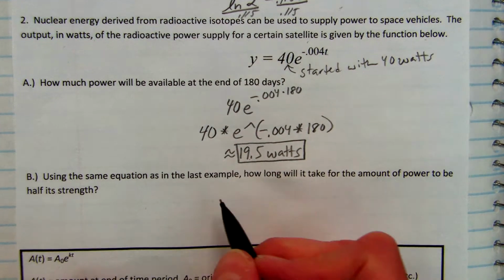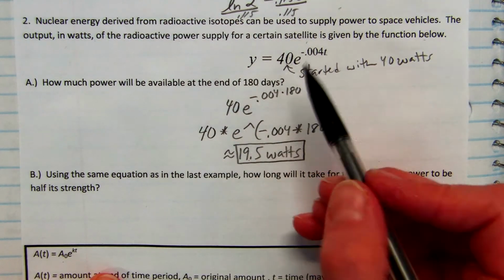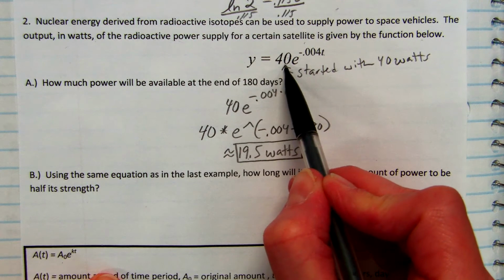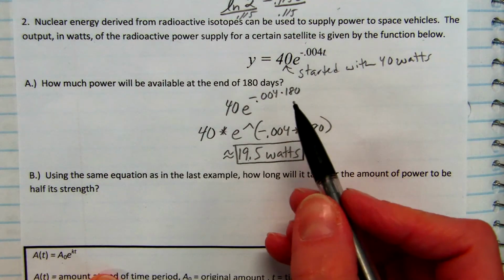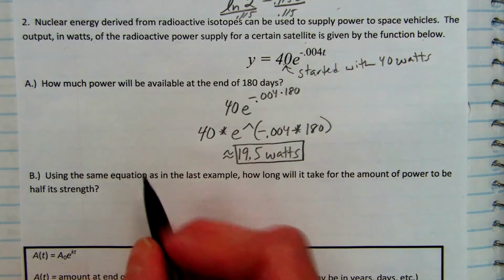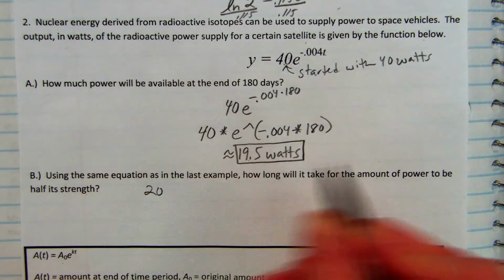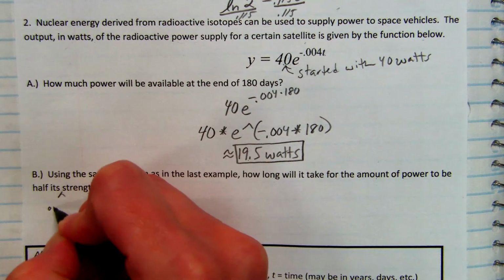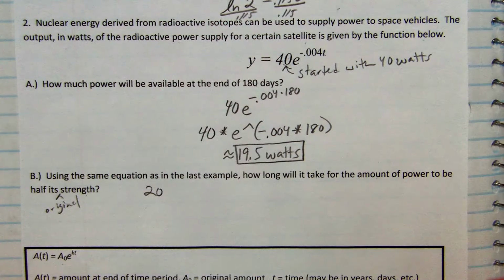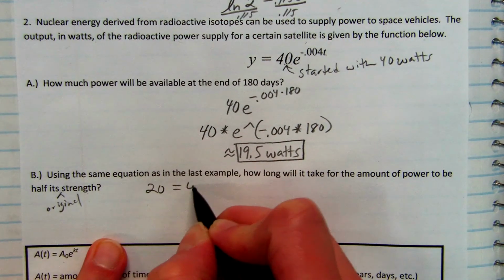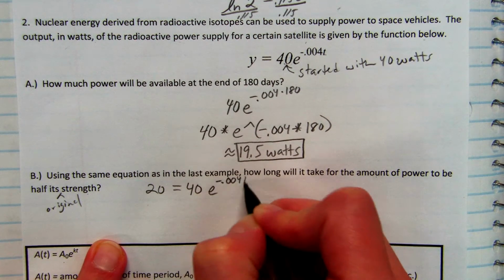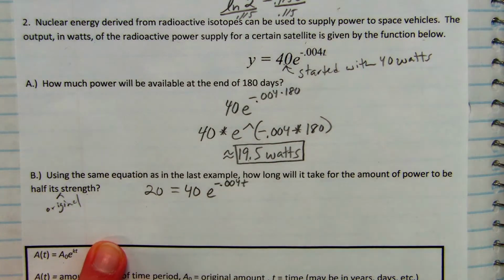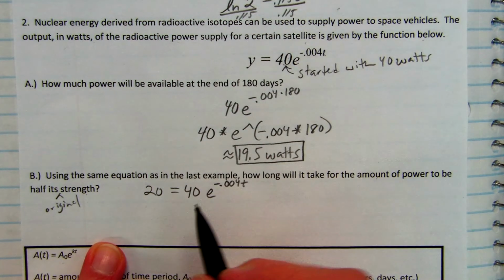Well, what we're going to do is, we're starting with 40 watts. I know, but how do we know when it says how long for it to be half its strength? Does it mean half the 40 or half of 5? It doesn't matter. Half of the 40. So from the original, half of its original strength. There, now it'll make you feel better. So 20 equals 40 times e to the negative 0.004t. I didn't throw anything. I just saw something. All right, I went through the air.